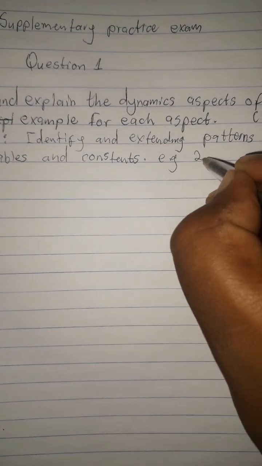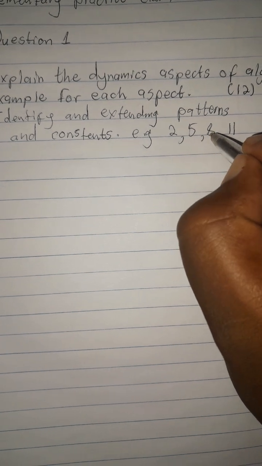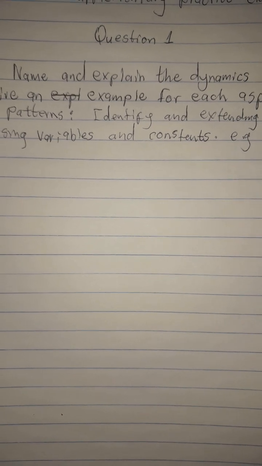For example, let's say we have 2, 5, 8, then 11. To get to 5, we keep adding 3 each time, because 2 plus 3 will be 5, 5 plus 3 will be 8, 8 plus 3 will be 11, 11 plus 3 will be 14, and so on. So that's how it should be in terms of extending patterns, in terms of pattern recognition. Remember, these are the dynamics of algebra.